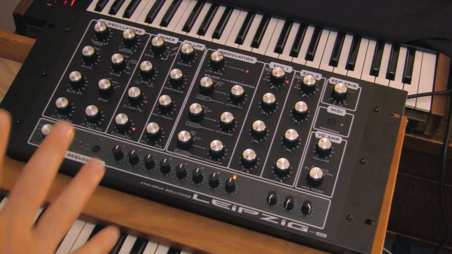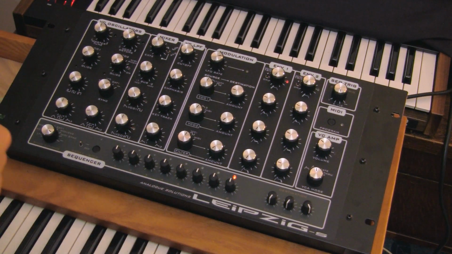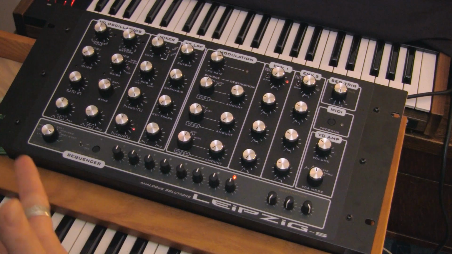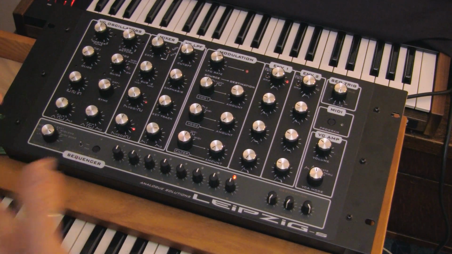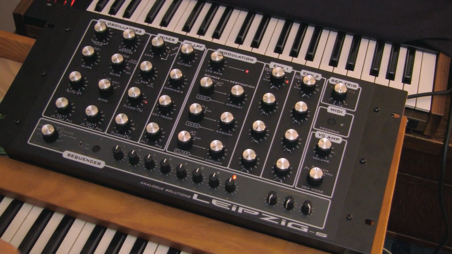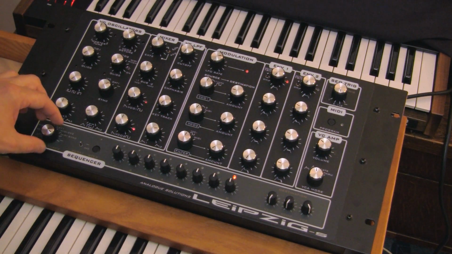I'm going to try and do that right now on the fly in real time so you can see how easy it can be, and at least give you a tour of how to start generating analog drum sounds with this synthesizer. Okay, we're going to use the sequencer, of course. So let's get that going.